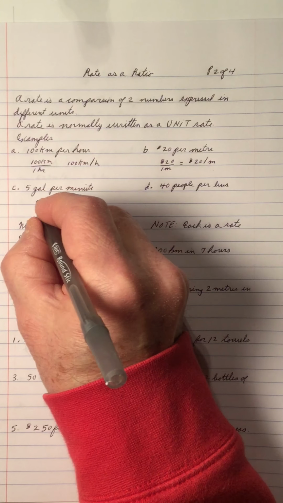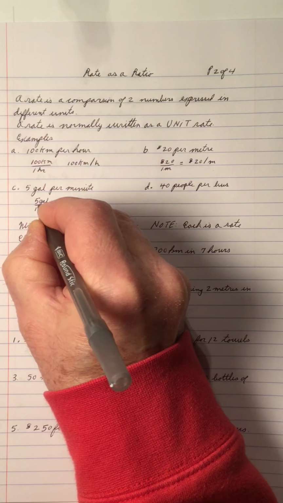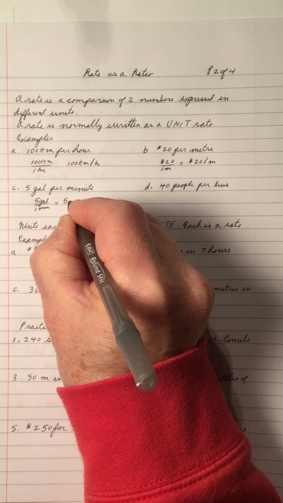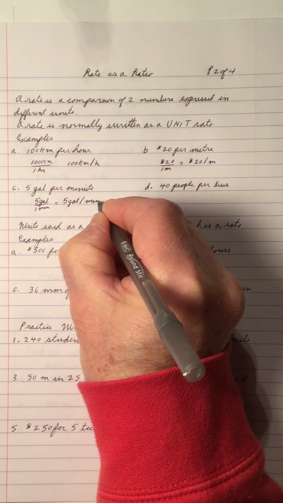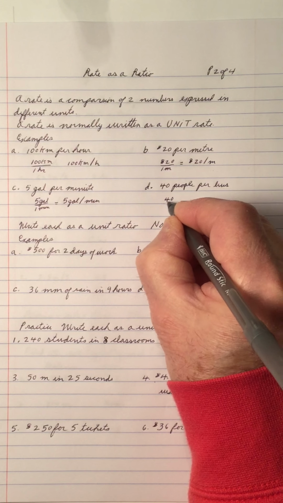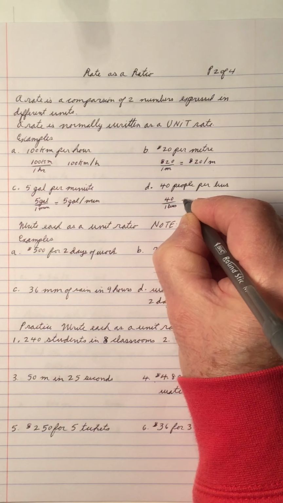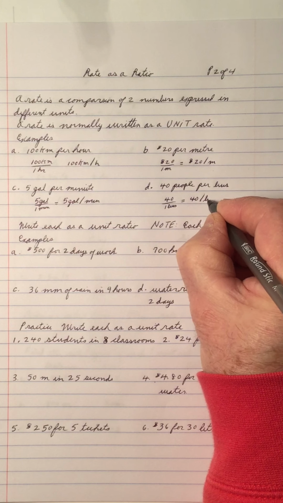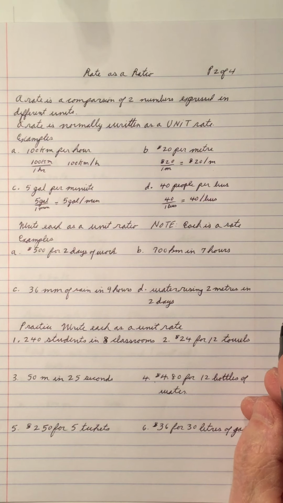5 gallons per minute is 5 gallons divided by 1 minute. So that's 5 gallons slash minute. And 40 people per bus is 40 over 1 bus. So that would be 40 slash bus. And again, the 1 for bus, 40 people per bus.